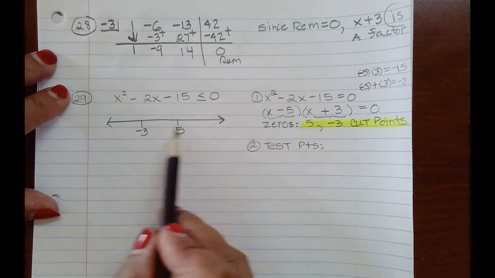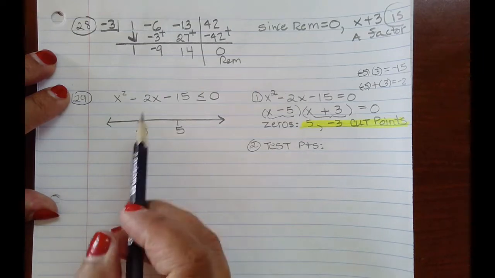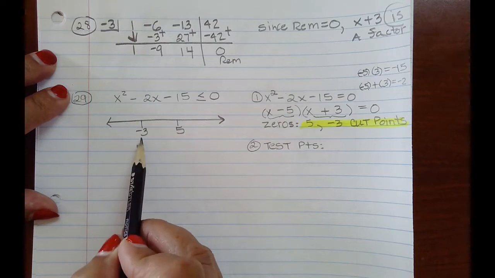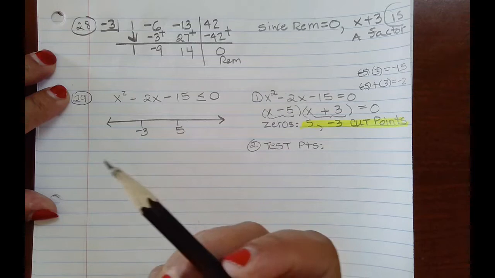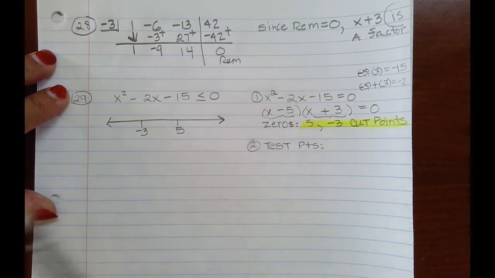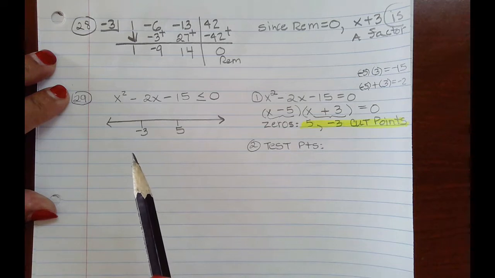And you want to test whether the numbers in each interval work or not. So you choose one number from each interval. I would say stay as close as you can to the actual cut points, because otherwise the numbers get real big and then you have to plug them in. Use zeros wherever possible if you're in an interval where there's a 0 available.